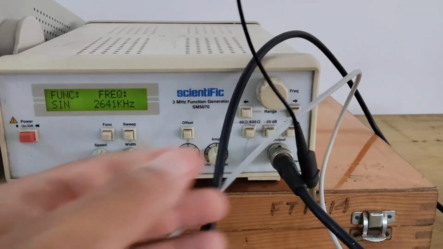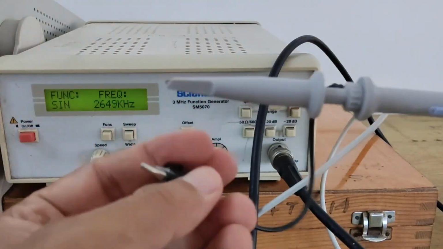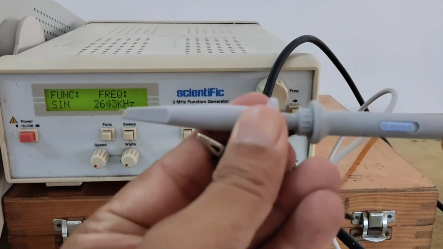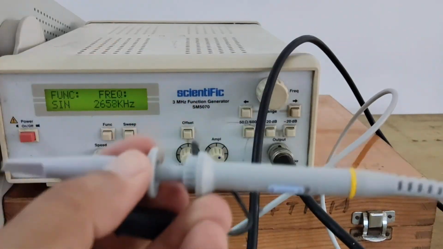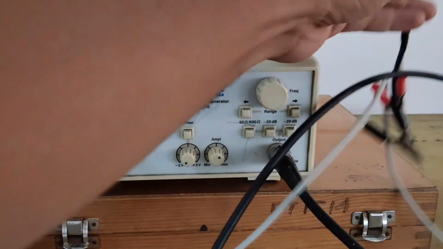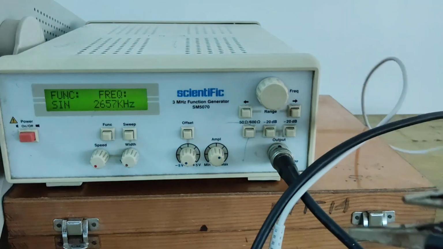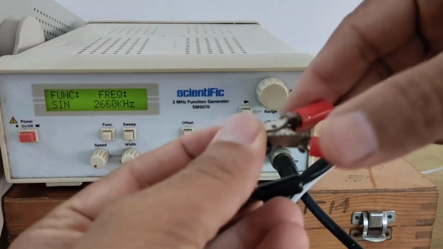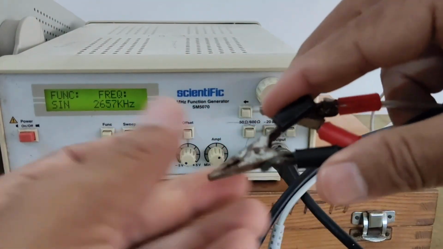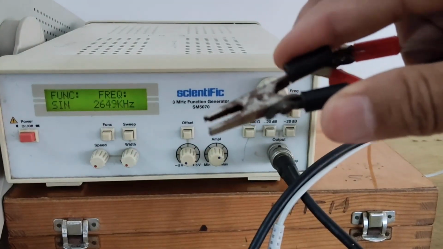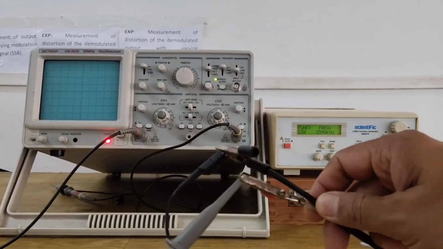The black one, this one is for ground, and this one you have to connect to the signal. And another one, both have the crocodile clip. This red one is for signal and the black one is for ground. Now you can see here is the connection.